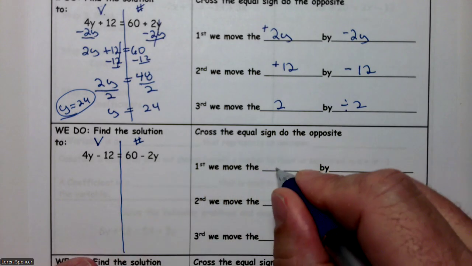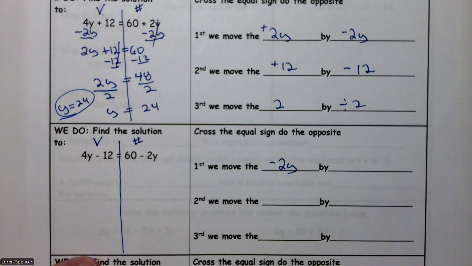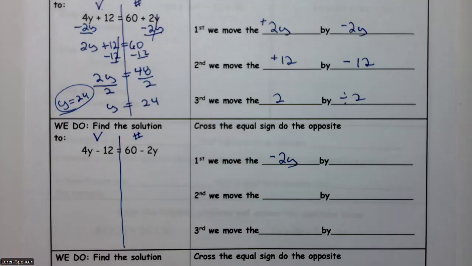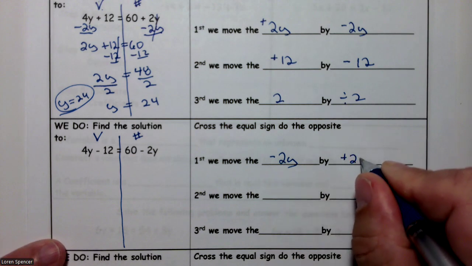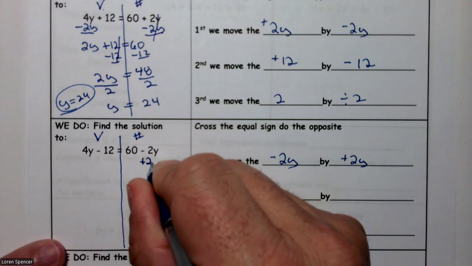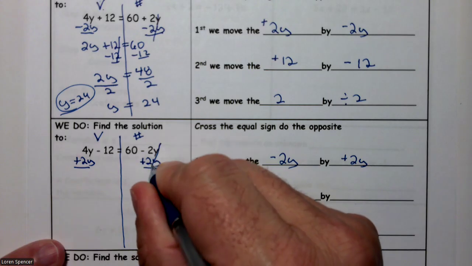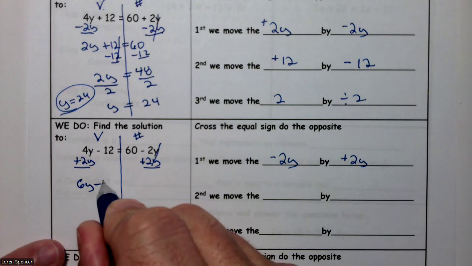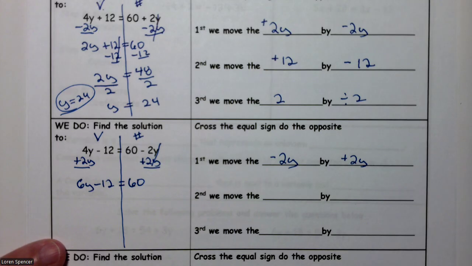So we want to move the negative 2y. By how? Well, I have to do the opposite. Remember what the steps say? The steps keep saying, whatever it is, do the opposite. So what's the opposite of a negative 2y? Well, that's just a positive 2y. So these cross out, and 4y plus 2y is 6y minus 12 equals 60.